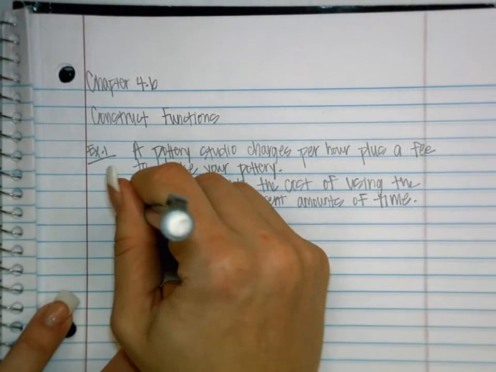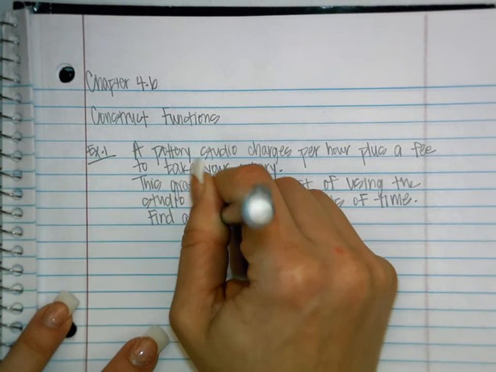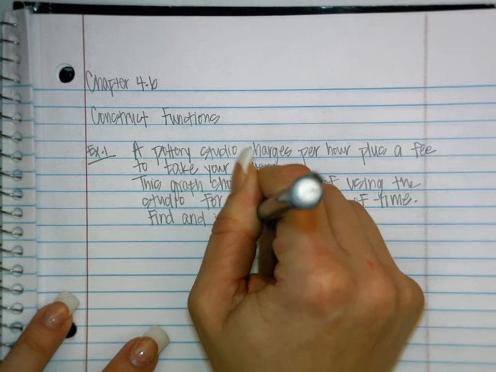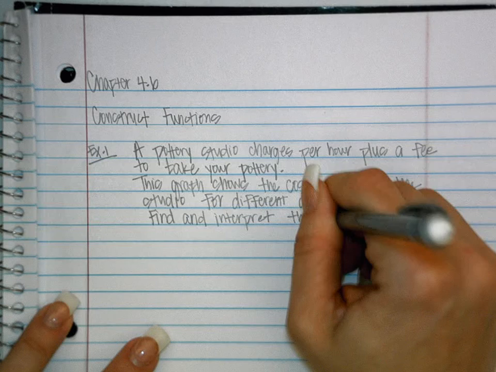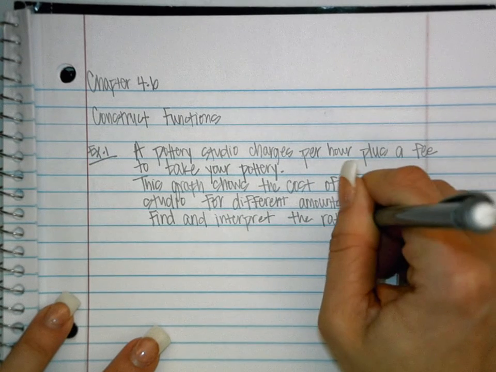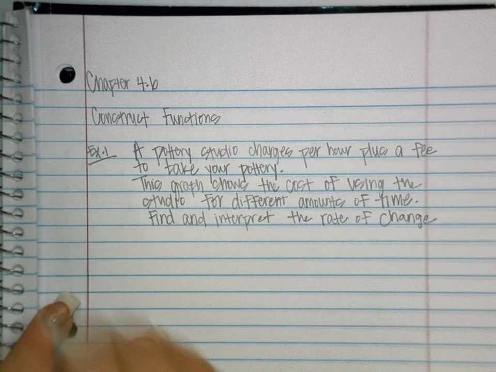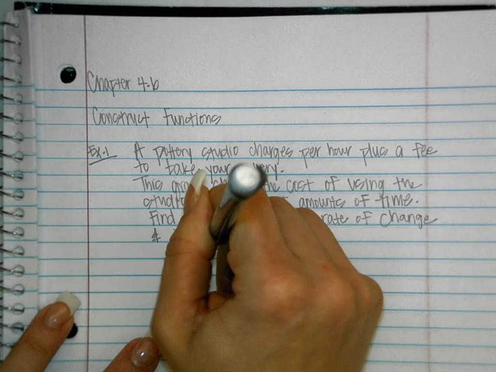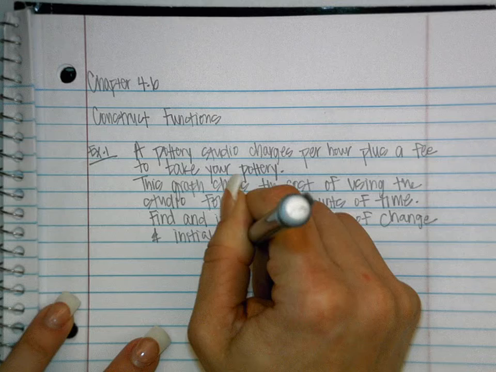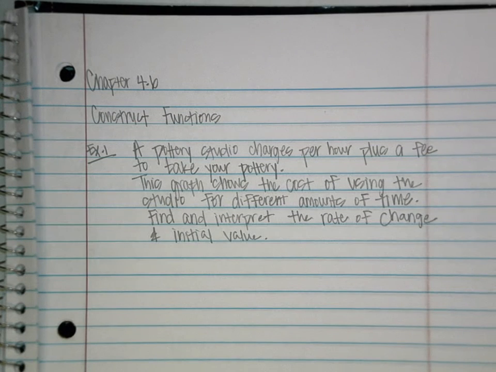We want you to find and interpret the rate of change and initial value. So we're going to find and interpret the rate of change and the initial value.